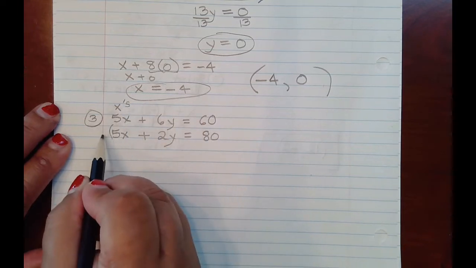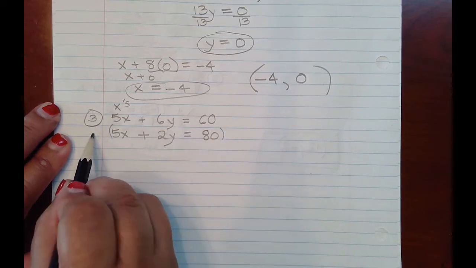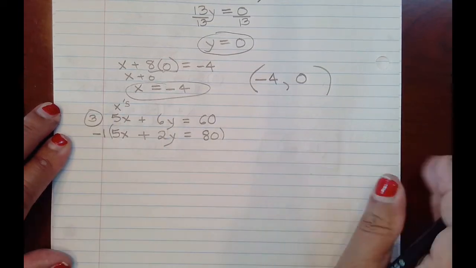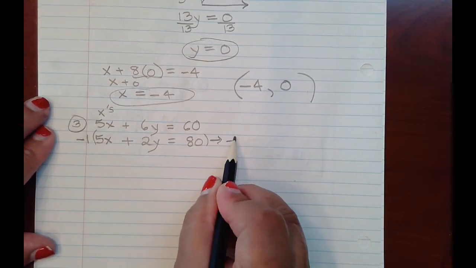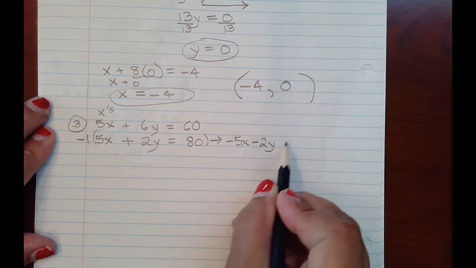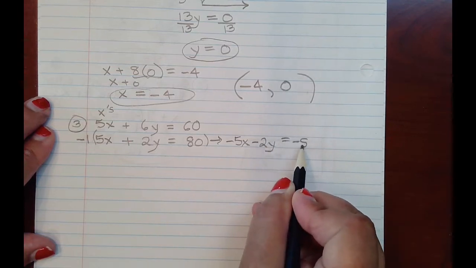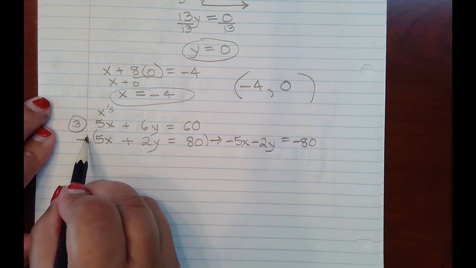First, I'm going to create a negative down here. You can create the negative here or here. So I'm just going to multiply everything in the bottom equation by negative 1. That'll make it negative 5x, negative 2y, and negative 80. All it does is switch the signs of each and every term when you're multiplying by negative 1.